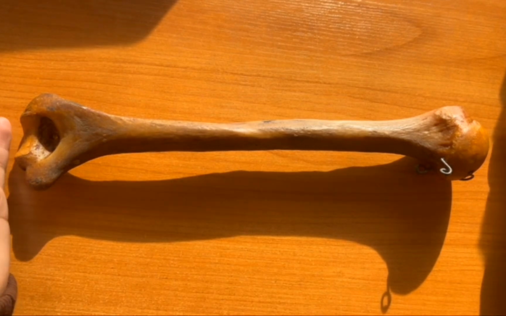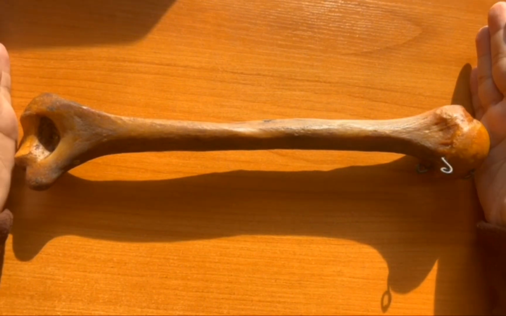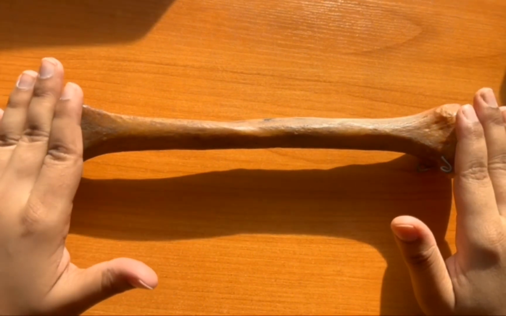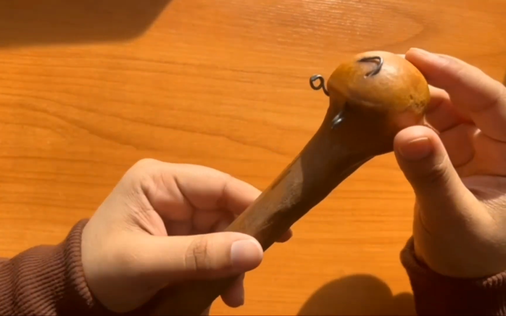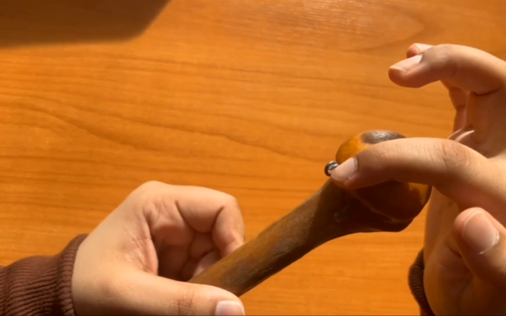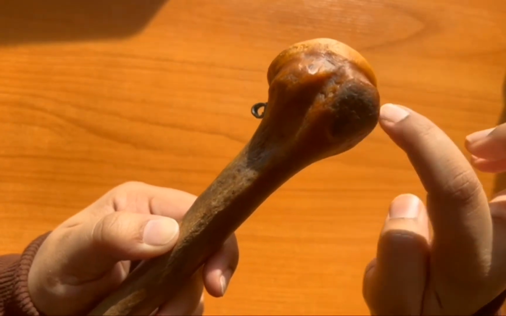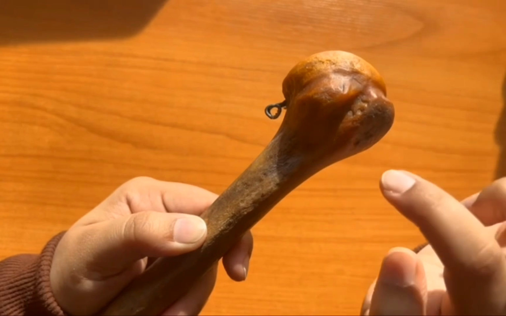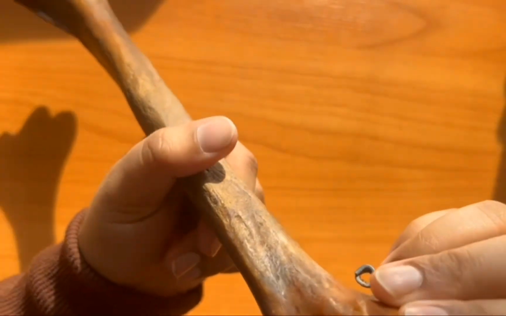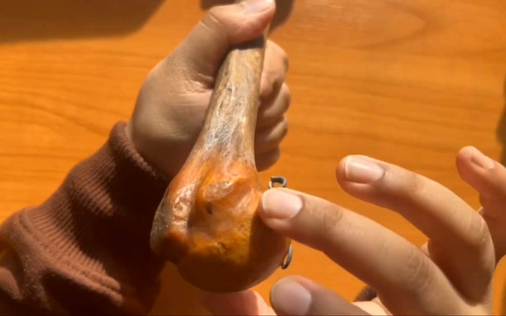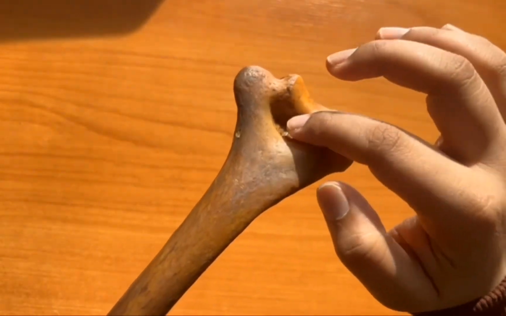Side determination. How will you define if this bone is left or right? This is a typical long bone with two ends: one upper end, this will be the lower end, and an intervening shaft. Talking about the upper end, it has a globular head, the lesser tubercle and the greater tubercle, and the intertubercular sulcus or bicipital groove. So this should be the anterior side, the front side, and this should be medial, and on the posterior side, the back side, we should have the olecranon fossa.